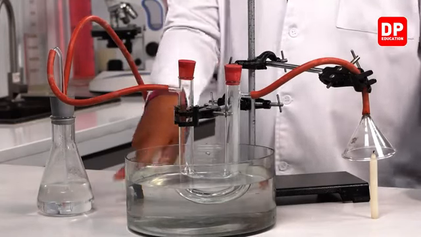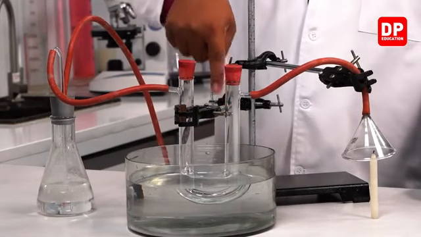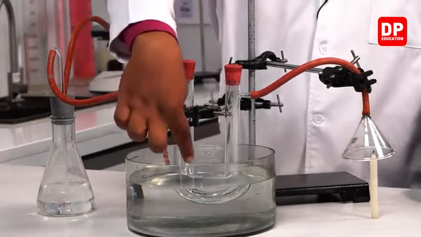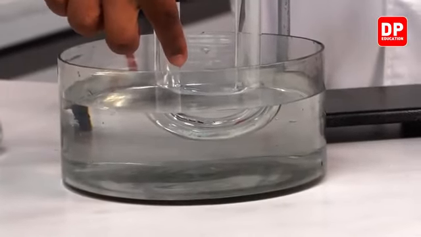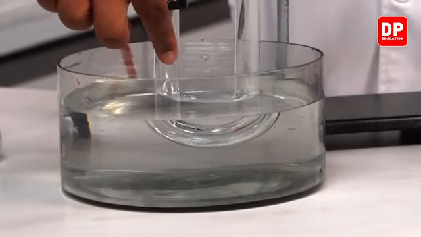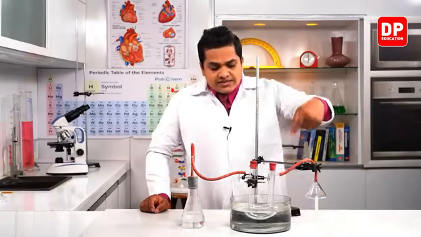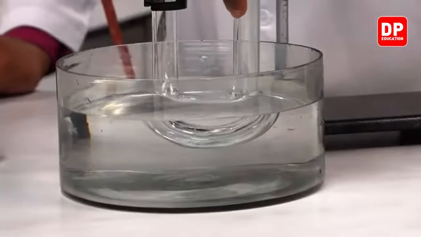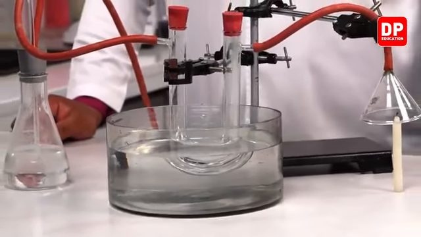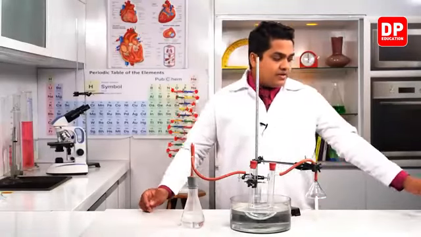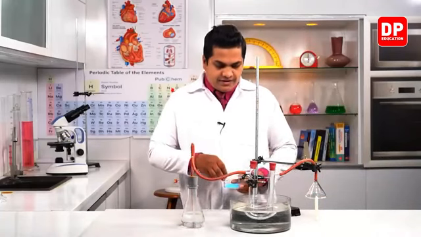Inside the U tube you can observe there is a certain chemical. This chemical is copper sulfate. Especially, this type of copper sulfate is called anhydrous copper sulfate. Usually, if you take copper sulfate, it will be like this.